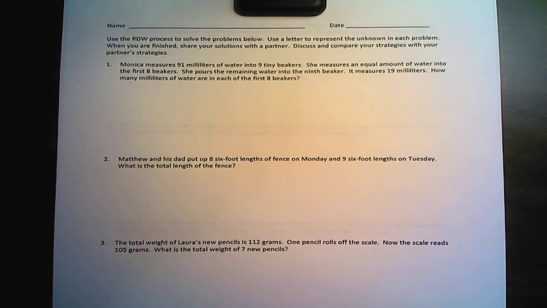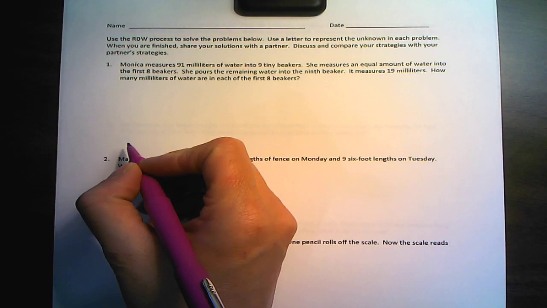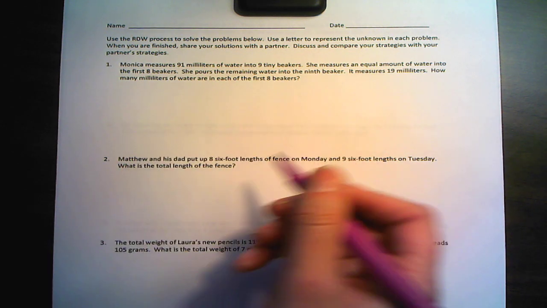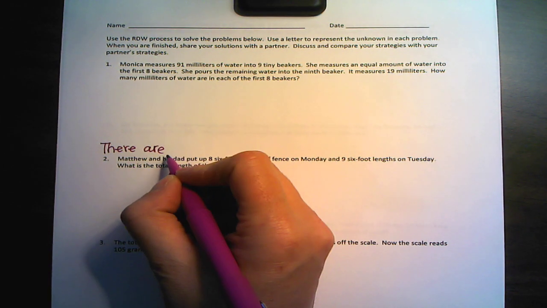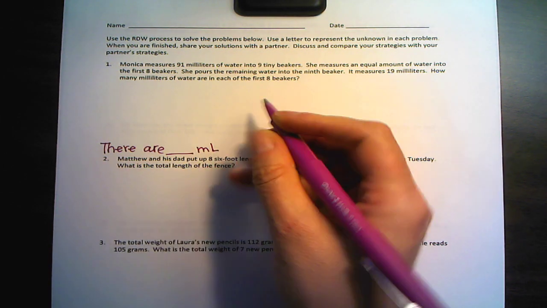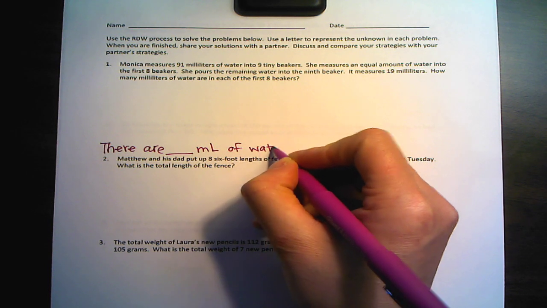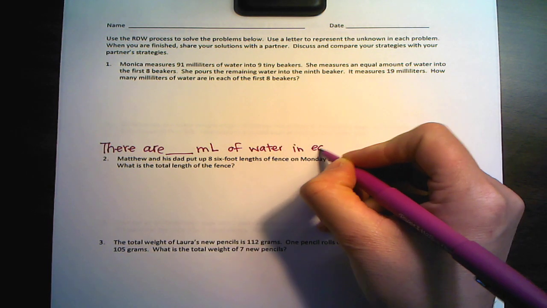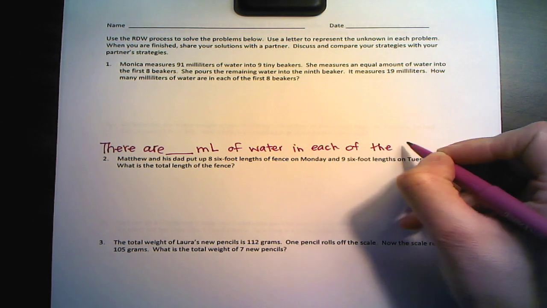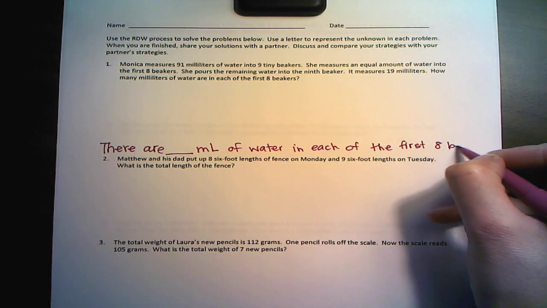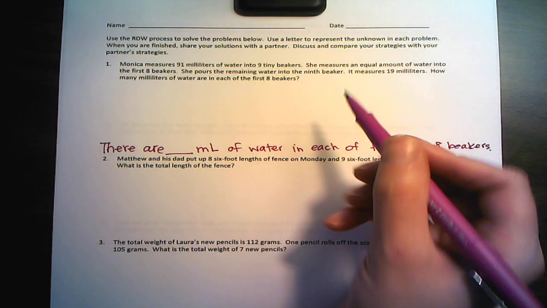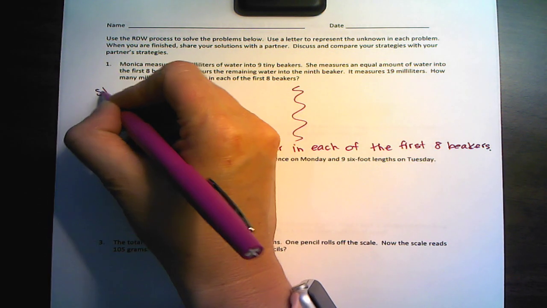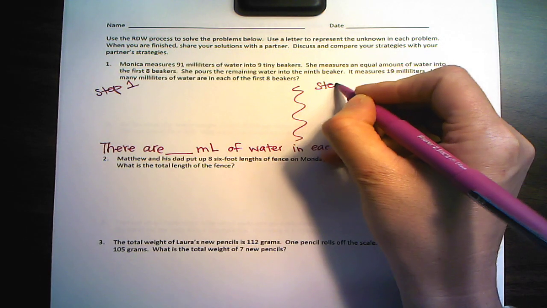Can't figure Monica out right now, but what we can do is write our sentence. So let's do that. How many milliliters of water are in each of the first 8 beakers? We're going to say there are blank milliliters of water in each of the first 8 beakers. Okay, now this is going to be a 2-step problem. Here's our first step. Here's our second step.